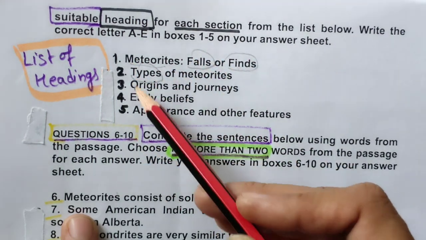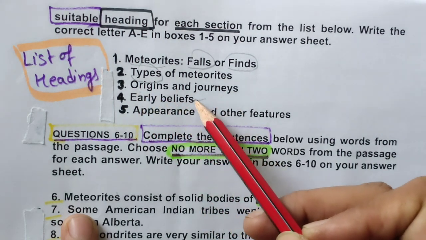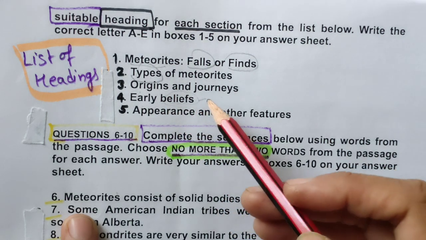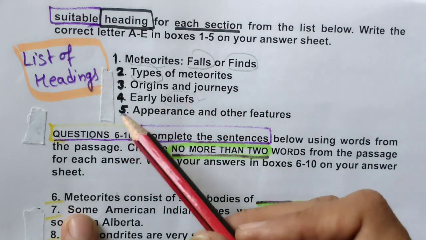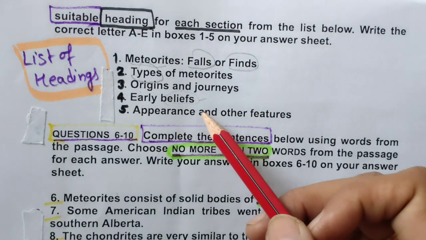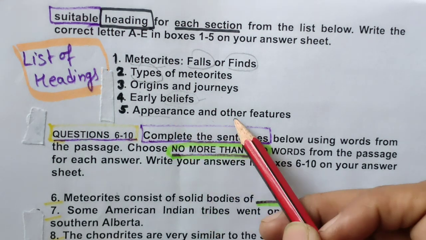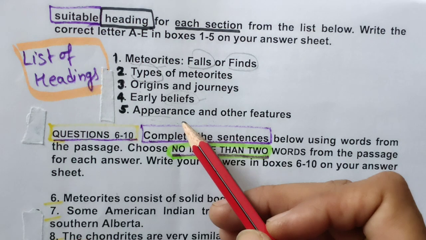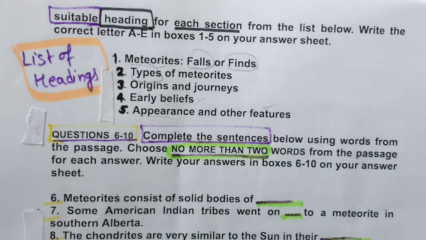Types of meteorites, origins and journeys, early beliefs, meaning here they will be talking about some person's opinion about meteorites, and early means past history, belief, what people were thinking about this, that will be the answer for this. Appearance and other features. Appearance means the physical appearance and its other features, that will be the answer.